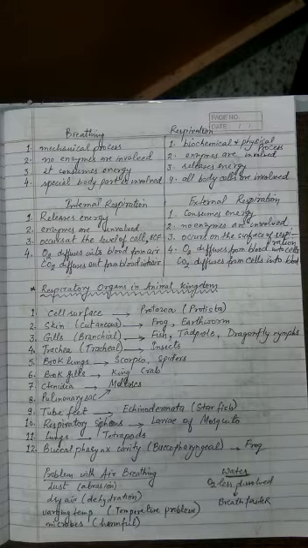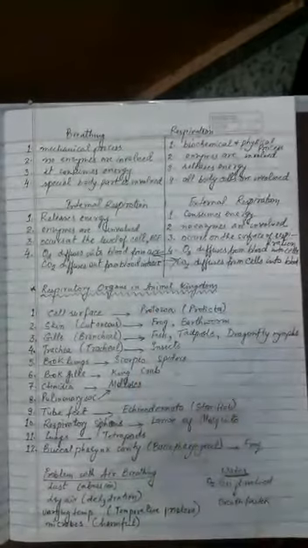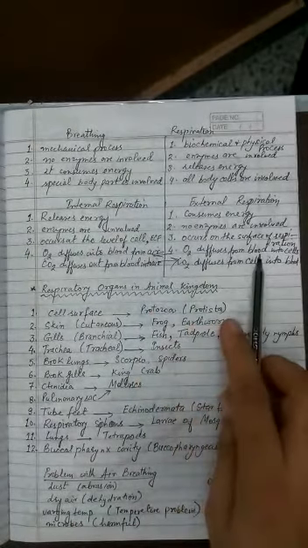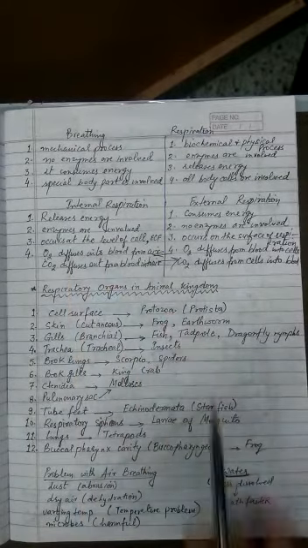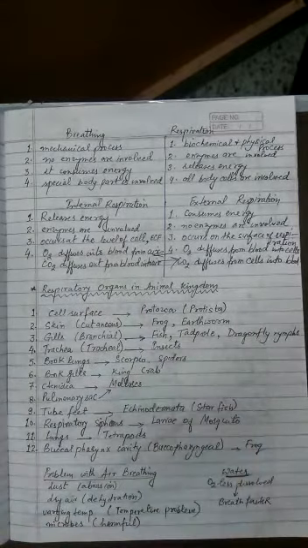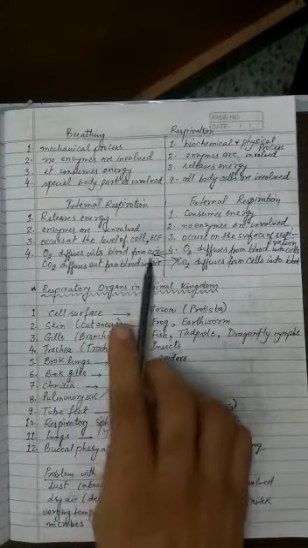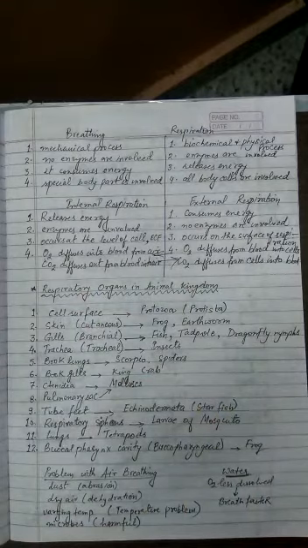But in the case of external respiration, oxygen diffuses from blood into the cells. Sorry for that, I think I wrote the opposite points here. The oxygen diffuses from the blood into the cells in the case of internal respiration, and carbon dioxide diffuses from the cells into the blood in the case of internal respiration. And what happens in external? Oxygen diffuses into the blood from the air and carbon dioxide diffuses out from the blood into the air.